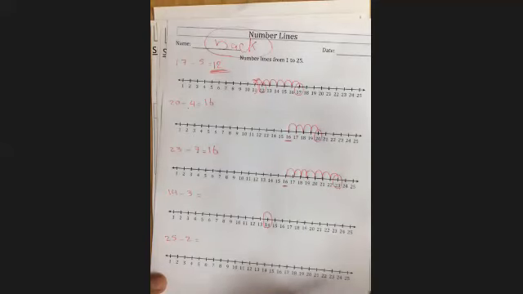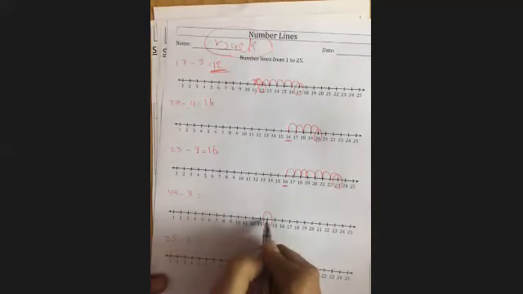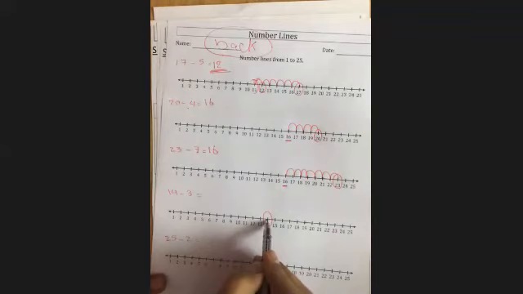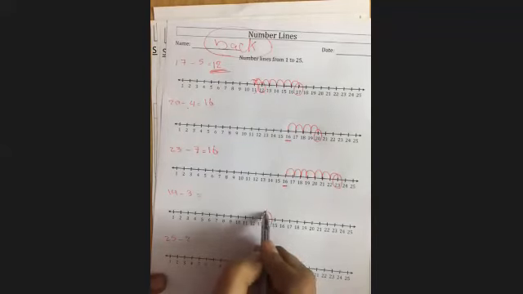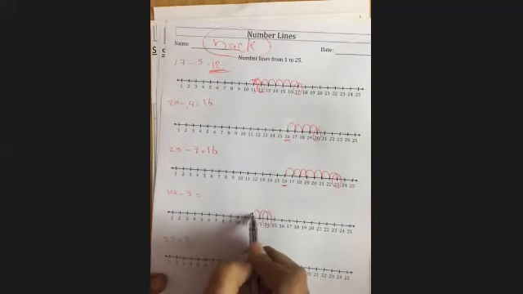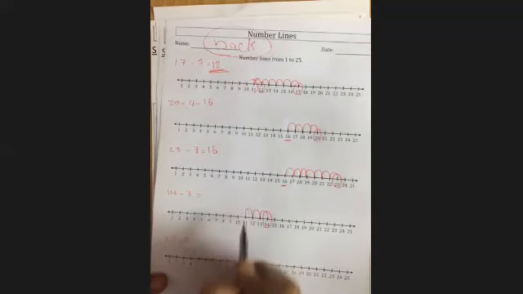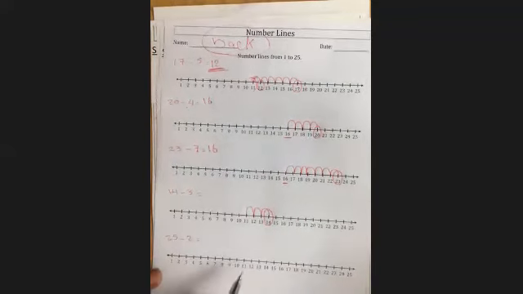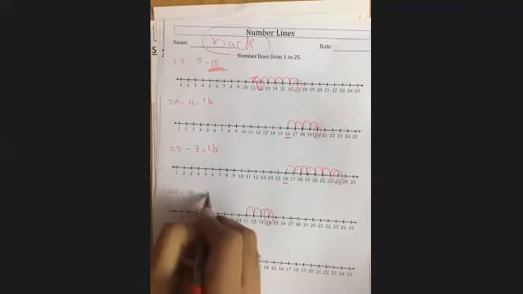How many steps will we go back? 3. Can you count? I will start from 14. 1, 2, 3. So the answer is 11. Very good. Thank you, Lana.